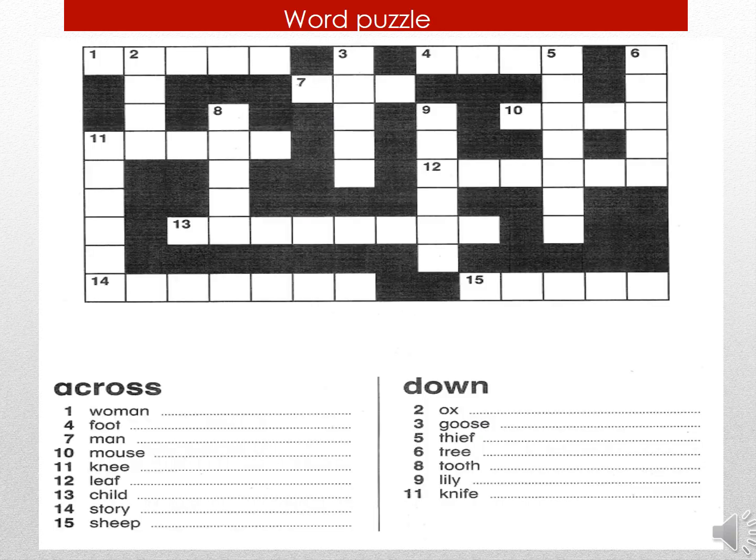After you've completed this activity, you will receive a word puzzle that you can download and complete.